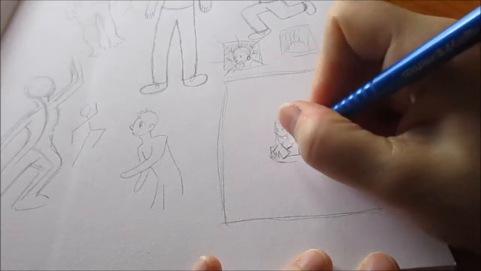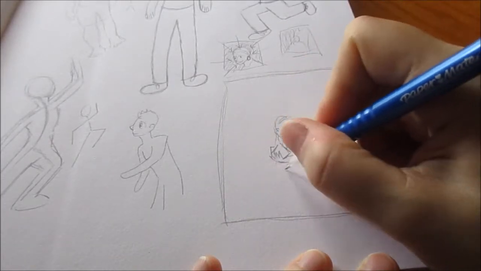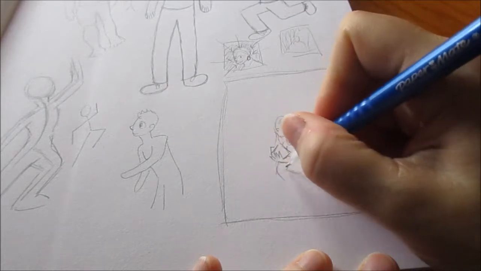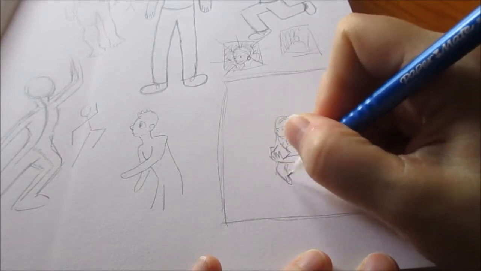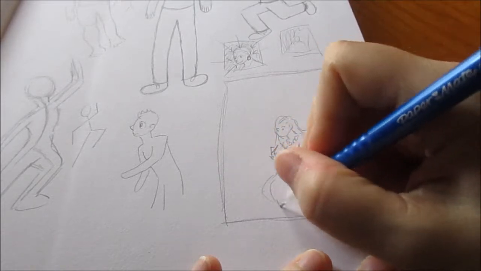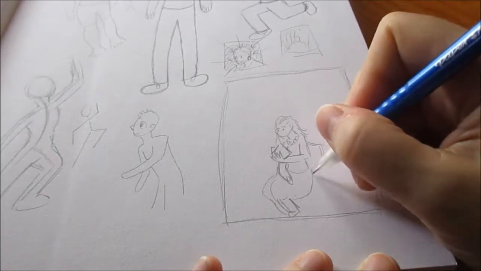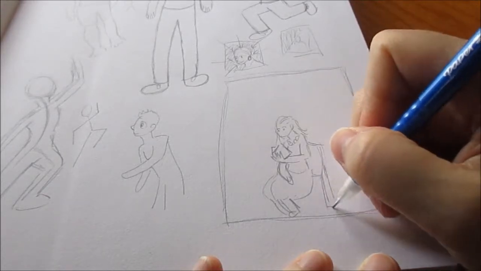Okay, so I've got a character, she's sitting in a chair, she's reading a book. You know, this would be a very nice picture if I would go add more details and make it good. Right now I'm just sketching out an idea, right?